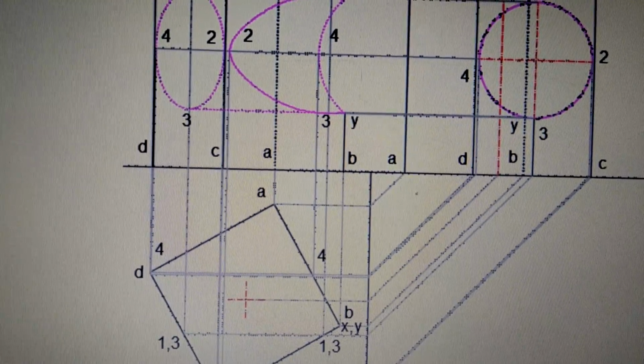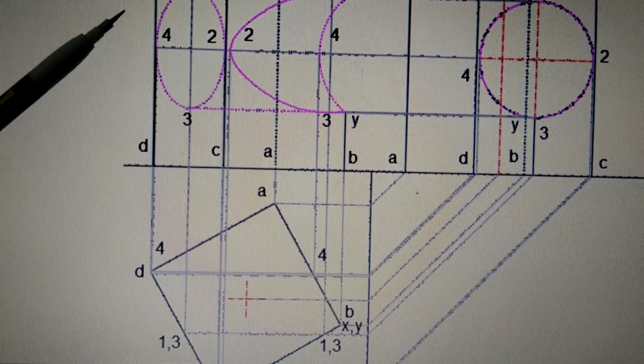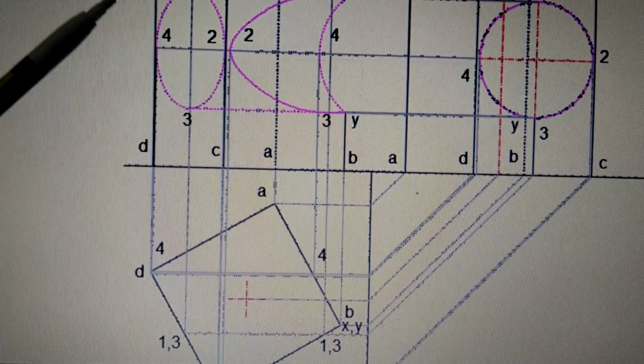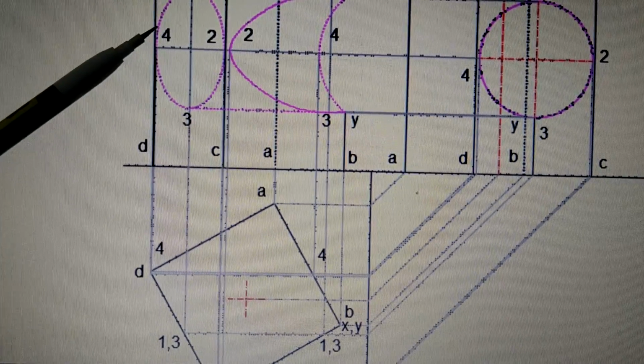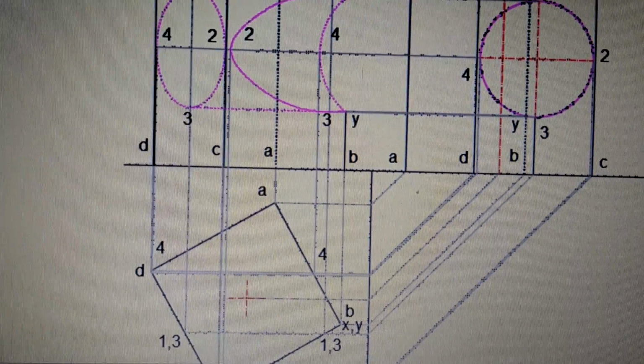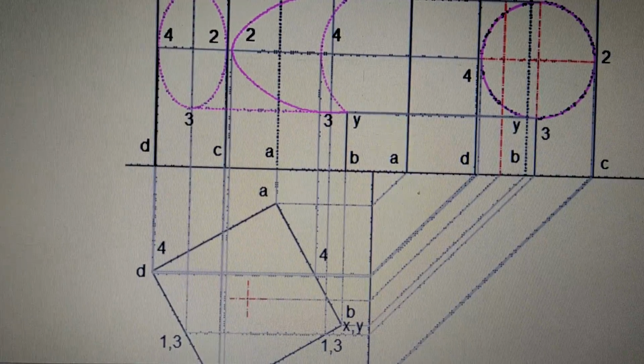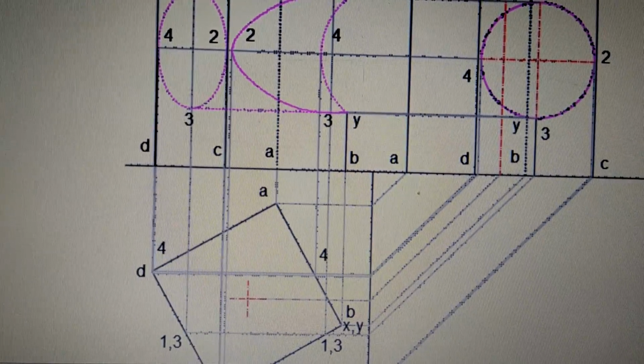So this is the exercise of serial number 1, and we have drawn the intersection of the solid when a hole is cut on this. Now let's go to the second problem.